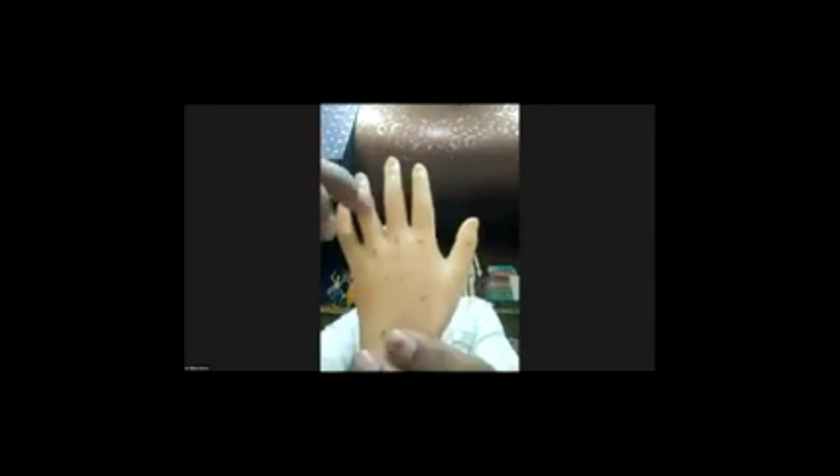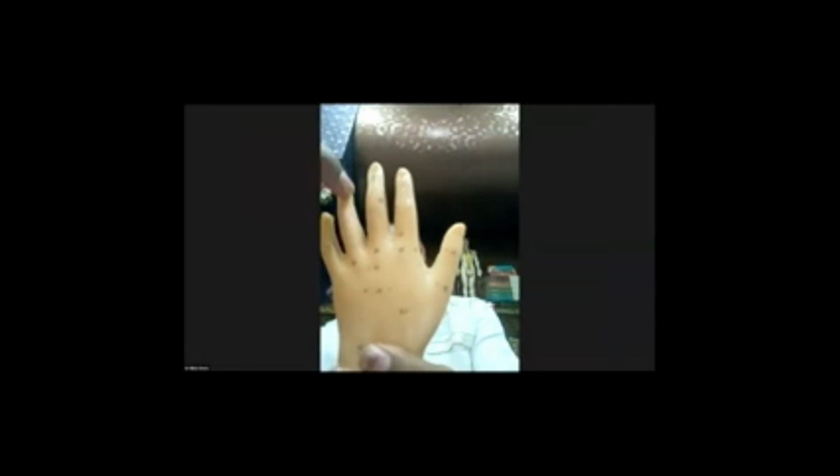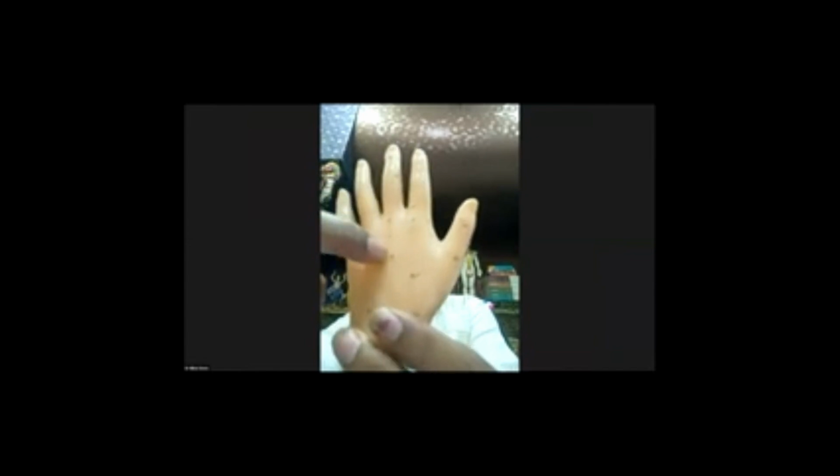So actually I have this model with me, so I just want to show you. This is a hand model. This is the nail side, this is the dorsal side of the hand, and this is the ring finger towards the thumb. Here is the beginning. This OR meridian starts from here and goes towards the dorsal aspect of the hand.